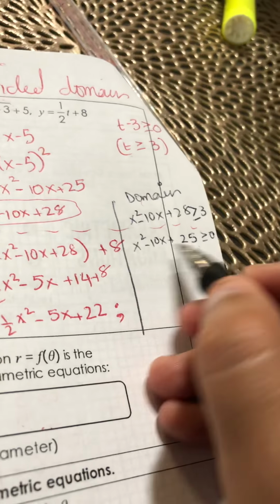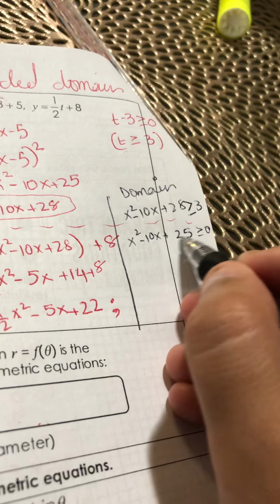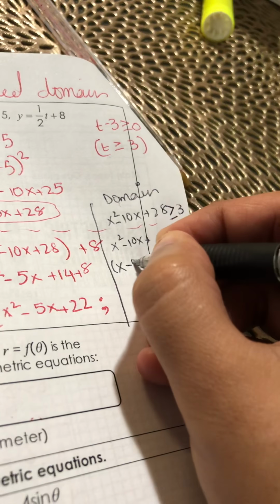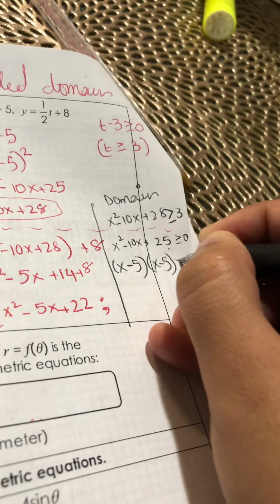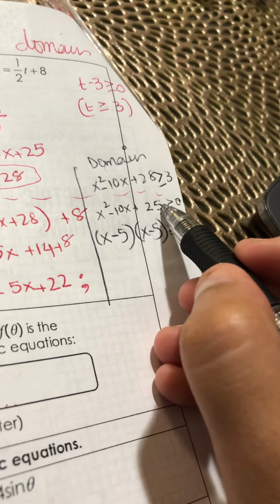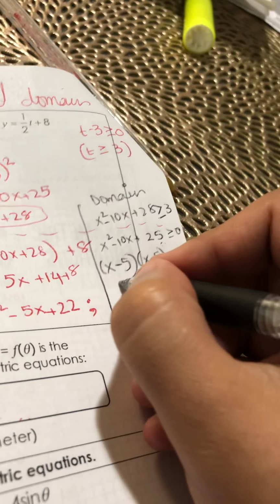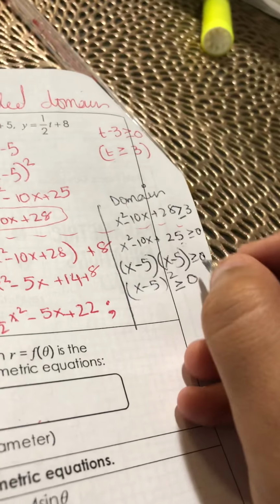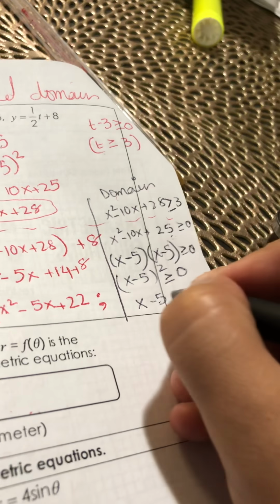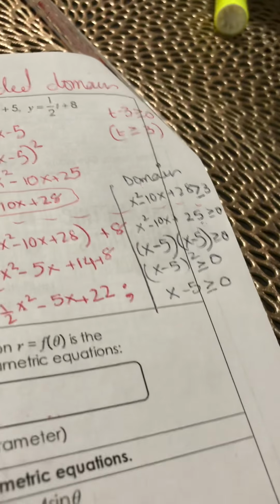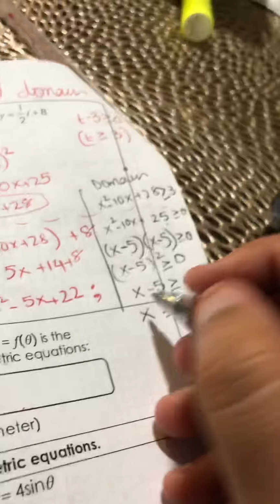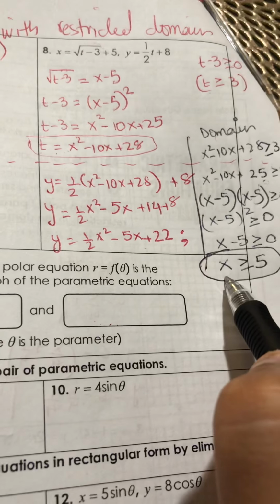Now factor this, 25 is 5 times 5. So the two factors are x minus 5 and x minus 5, greater than or equal to 0, because 5 times 5 is 25, and negative 5 and negative 5 gives me negative 10. x minus 5 whole squared should be greater than or equal to 0. When I take the square root on both sides, I get x minus 5 greater than or equal to 0. Here I get x is greater than or equal to 5. So my domain is that x should be greater than or equal to 5. This is my rectangular form of the equation and this is the domain.